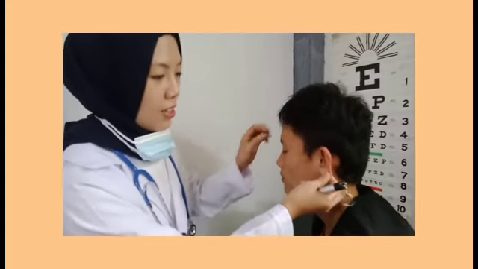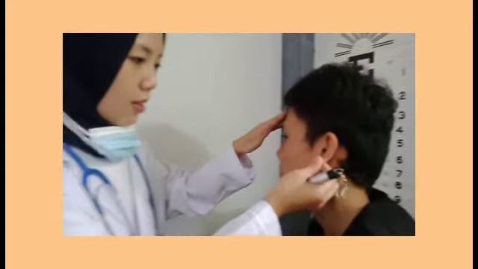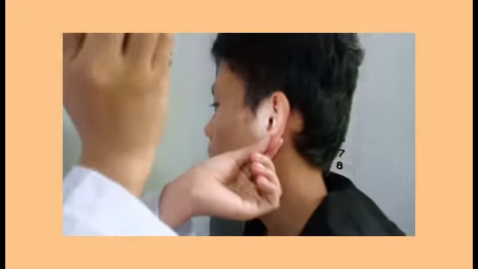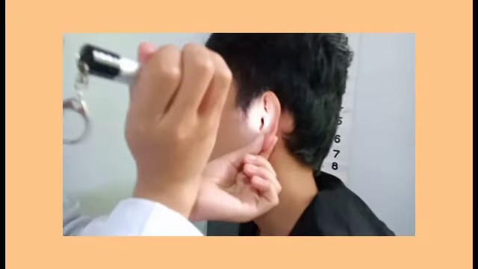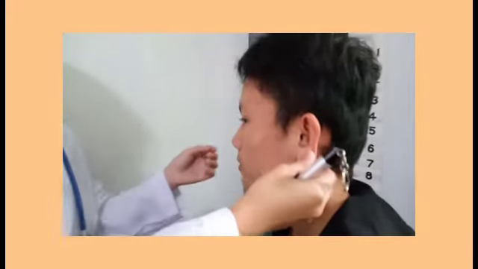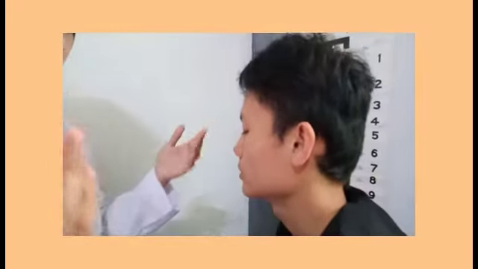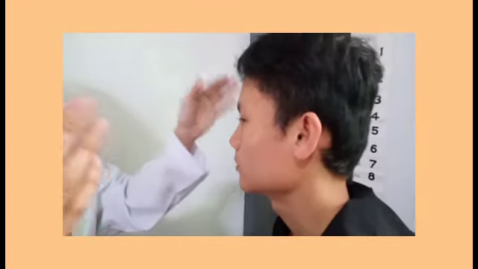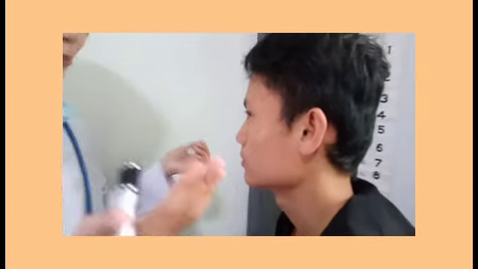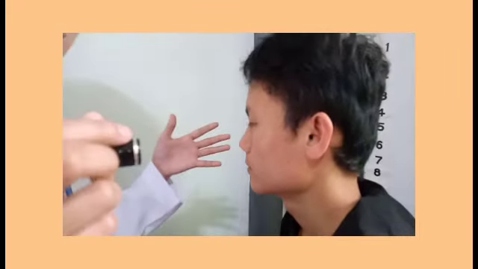So for the other ear, pull the pinna and inspect. The patient's ear canal and the tympanic membrane: the ear canal is skin colored. There are no foreign bodies, and there is no presence of cerumen or wax, which is totally normal for the patient.